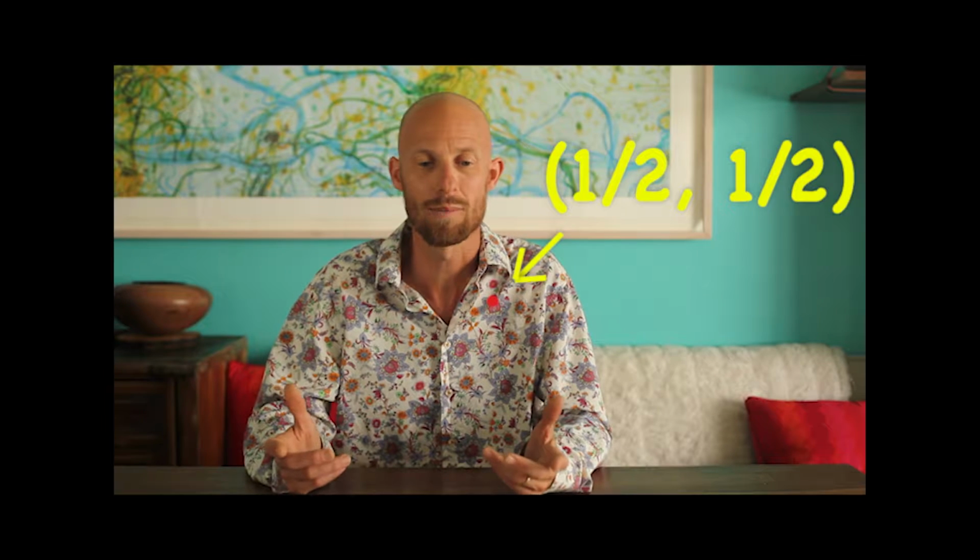Kind of crazy, huh? No matter what rational point you're trying to hit, if you're shooting with an irrational slope, you'll never hit it. And if you're wondering why that's true, let me walk you through a little example. Suppose the rational, fractional point you're trying to hit was a half comma a half. Well, what would that mean?